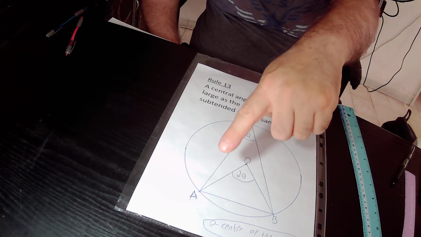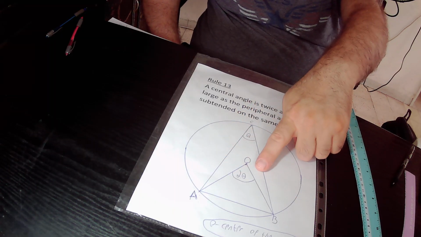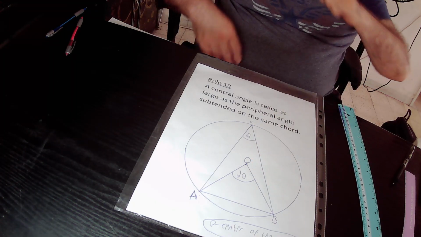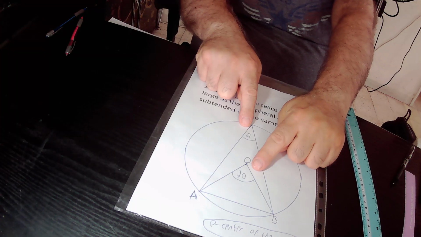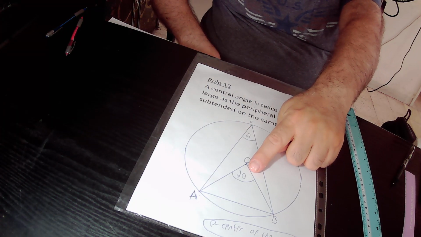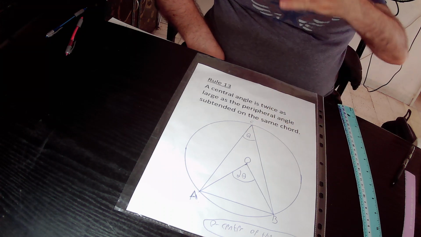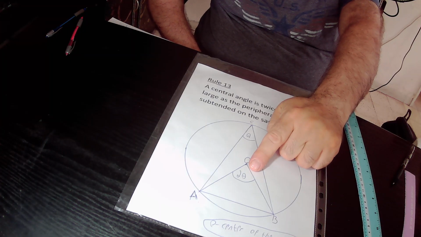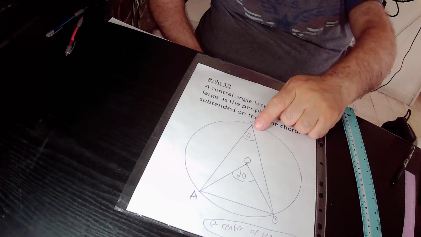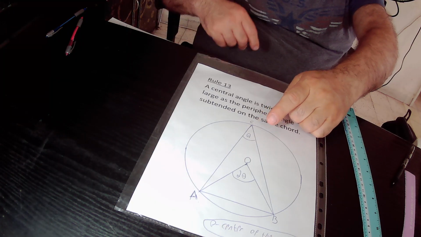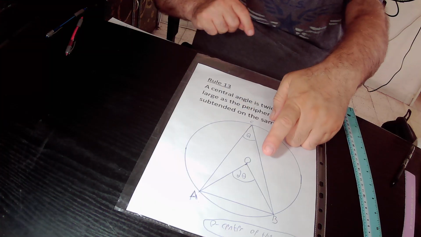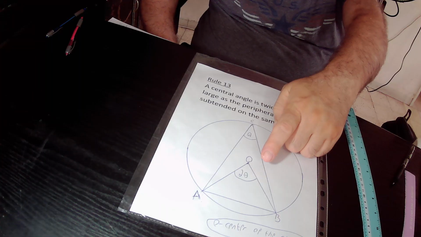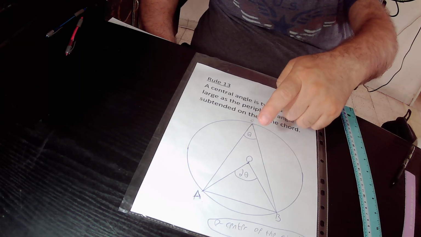Likewise, we also have central angle AOB. This is central angle AOB, and it is also subtended on the same chord called AB. So those two angles are both subtended on the same chord AB. This is a central angle, and this is a peripheral angle. According to rule 13, the size of the central angle must be twice as large as the size of the peripheral angle if they are both subtended on the same chord. Again, the central angle will always be twice as large as the peripheral angle subtended on the same chord.